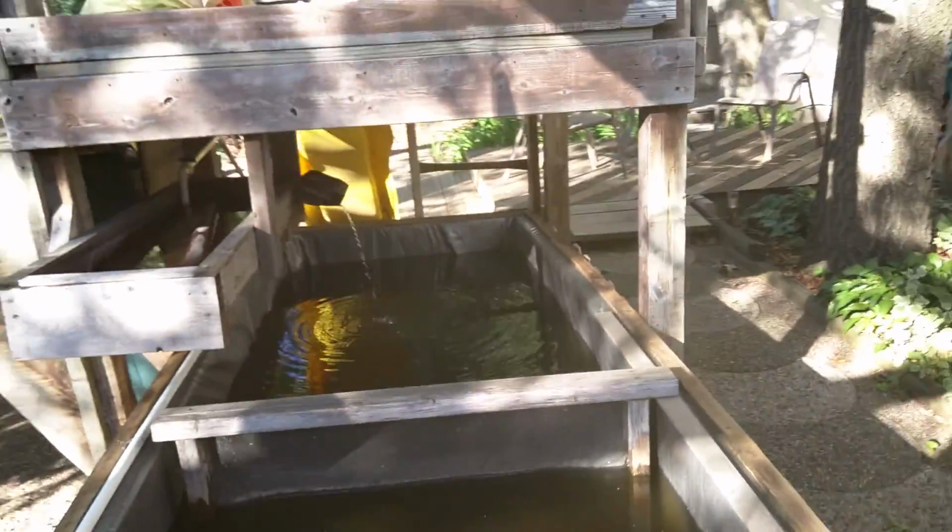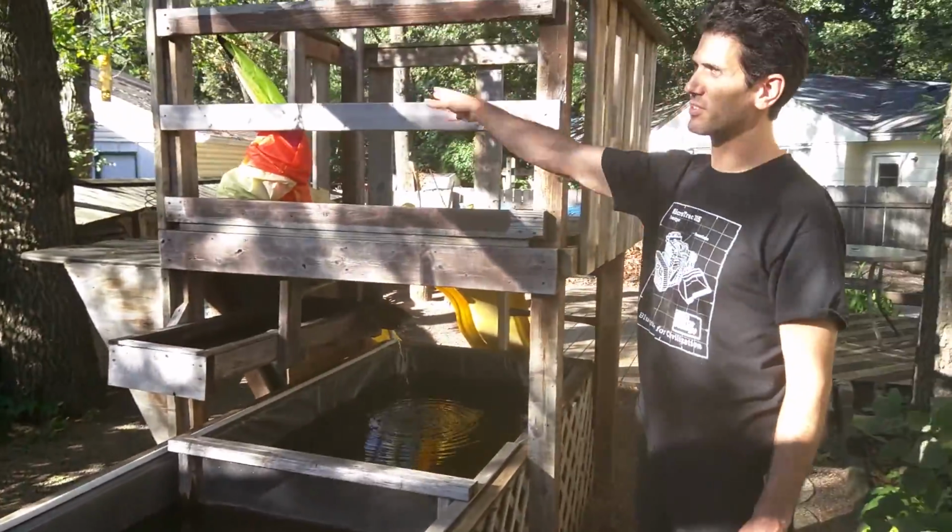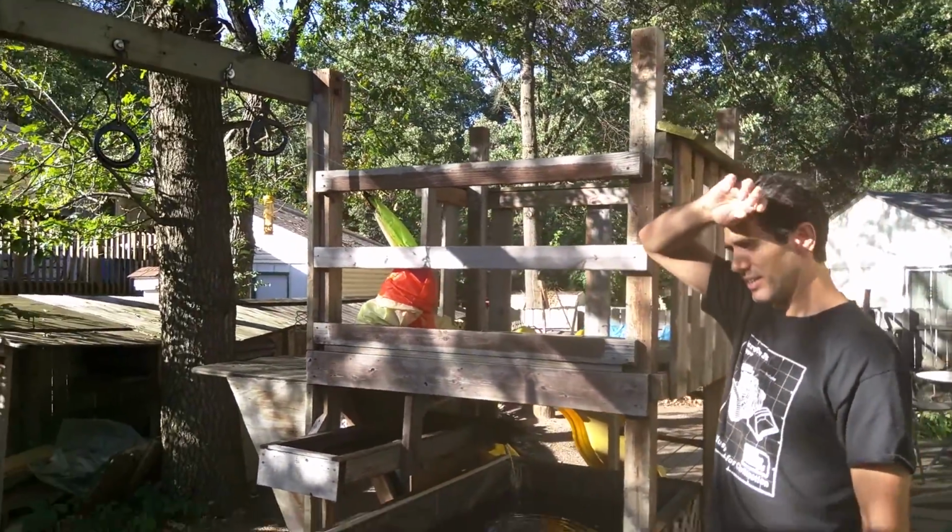Okay, that's more what I did, more outside systems. So what we've got here, and you integrated it with a children's playground. Yeah, this was built into the children's playground because they had this set up.